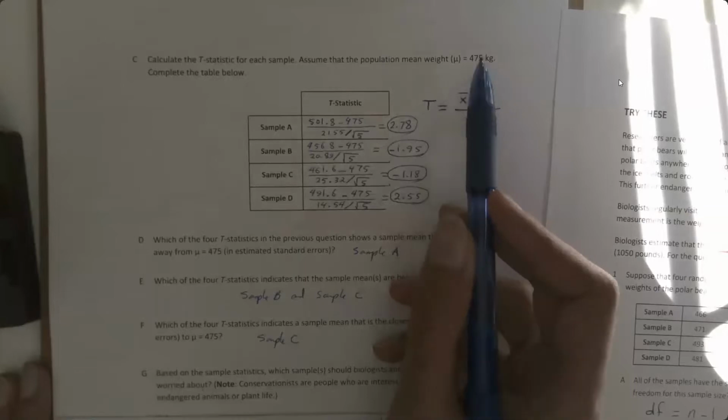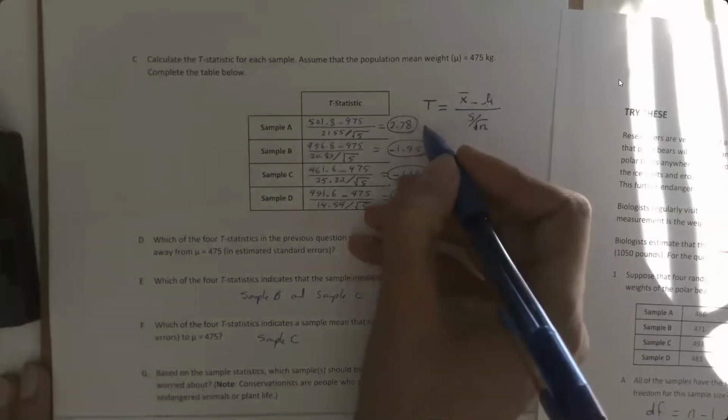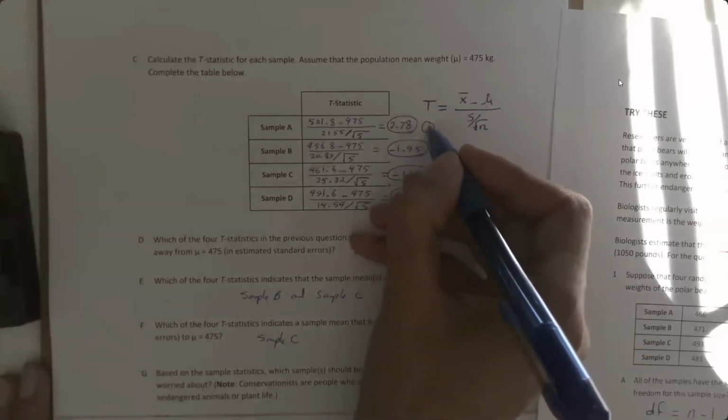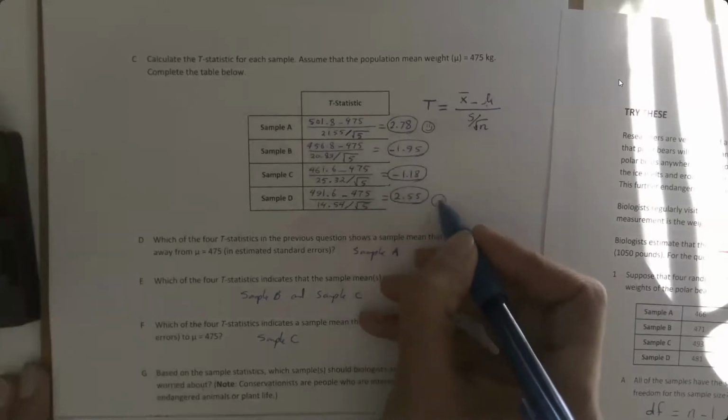We are happy about these two. What we are concerned about are these two, because these are away from the mean and on the left-hand side, less weight.